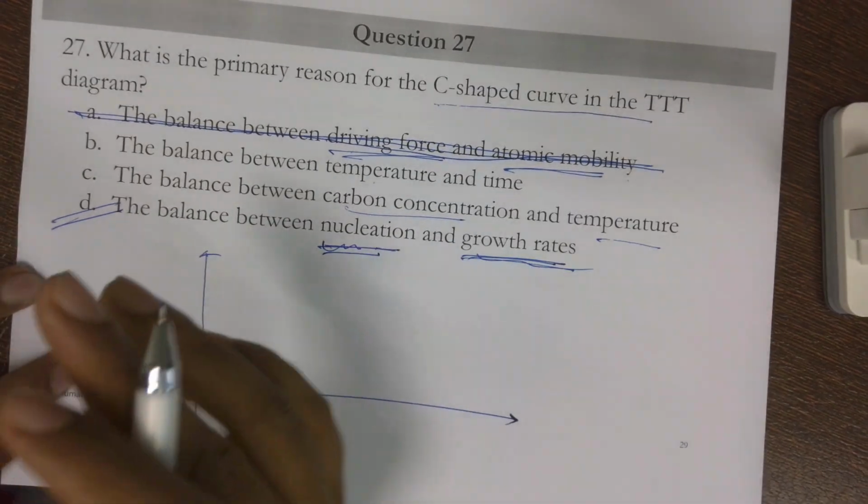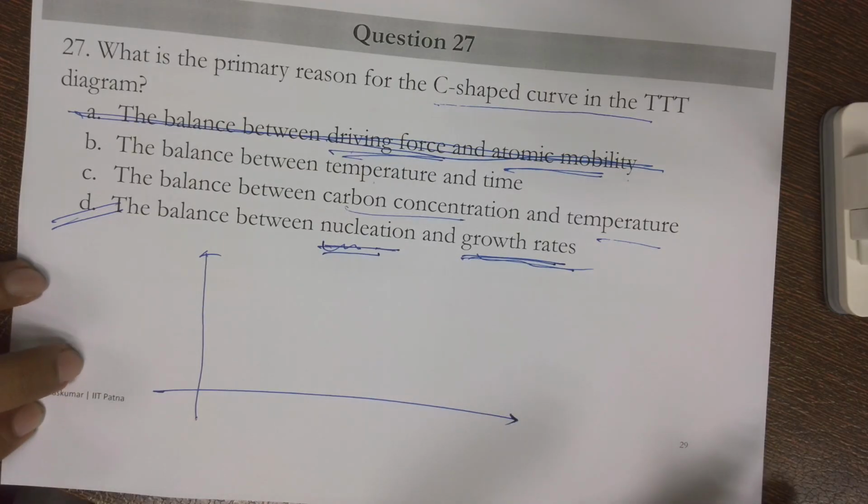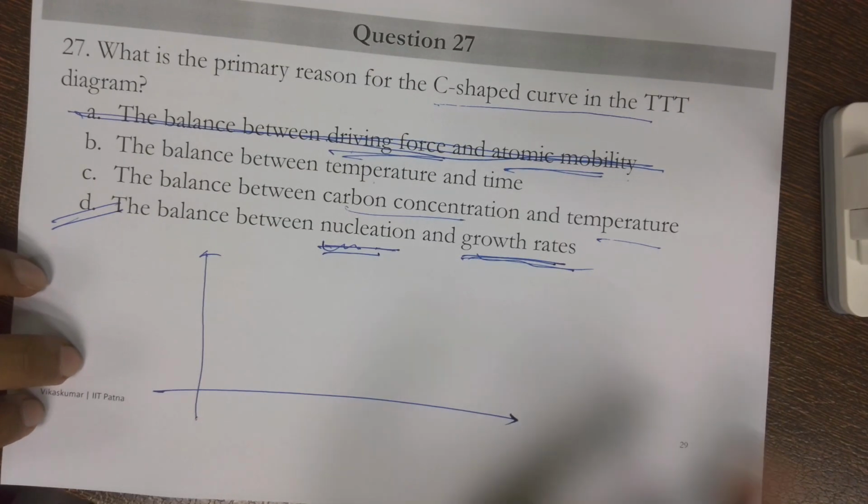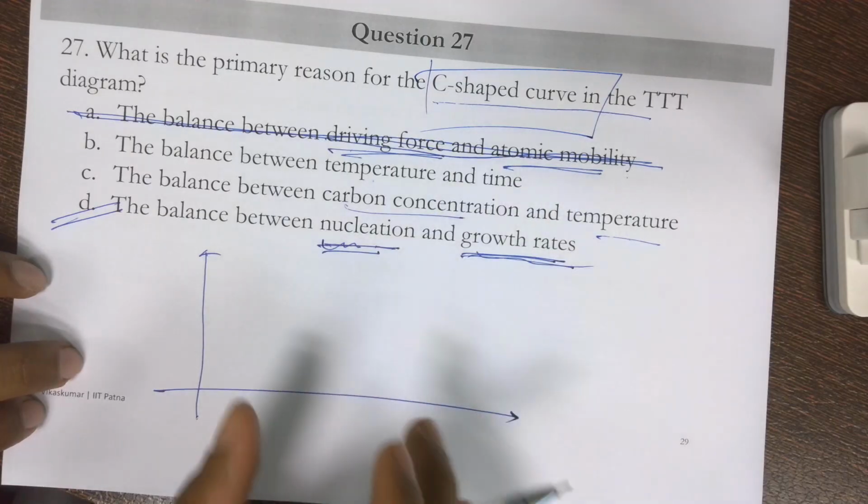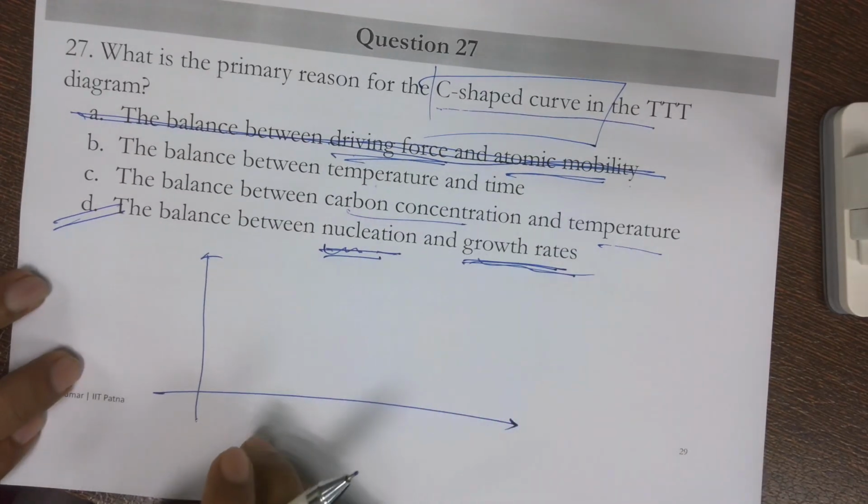At high temperature, the nucleation rate will be low, and then when we are talking about the C shape, at a particular point we will get the high nucleation and growth rate.